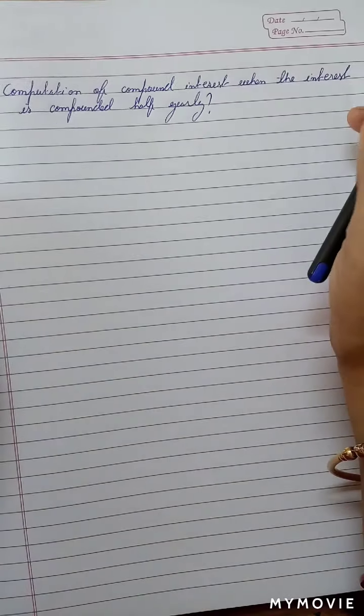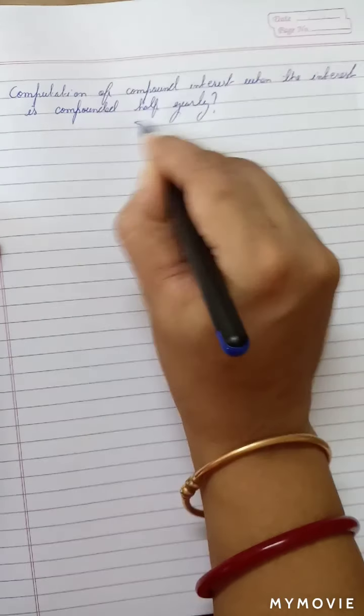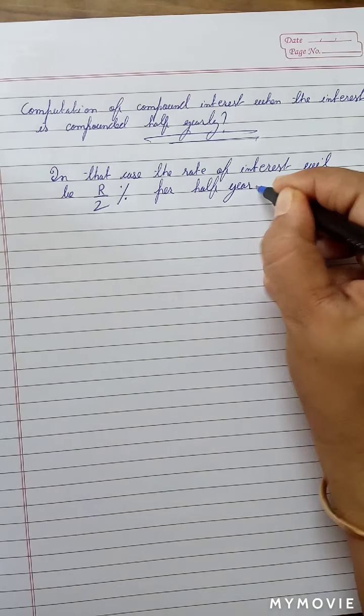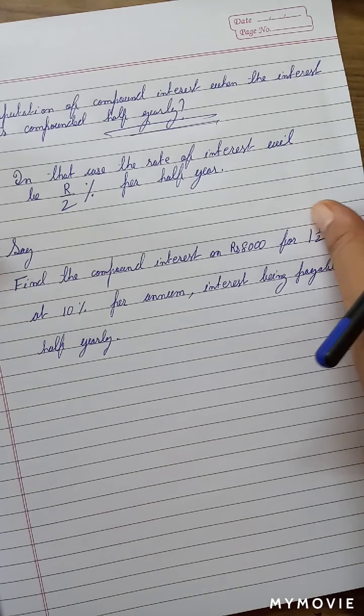Let's compute the compound interest when the interest is compounded half yearly. In that case, the rate of interest will be R by 2% per half year. Never mind, let's understand it with the help of a simple example.